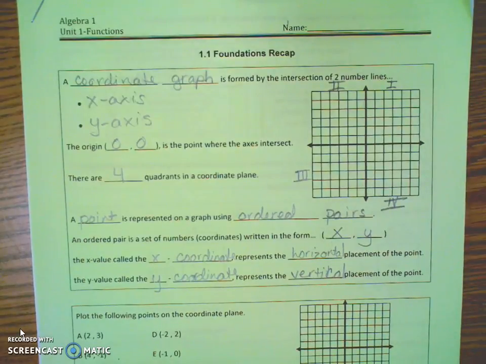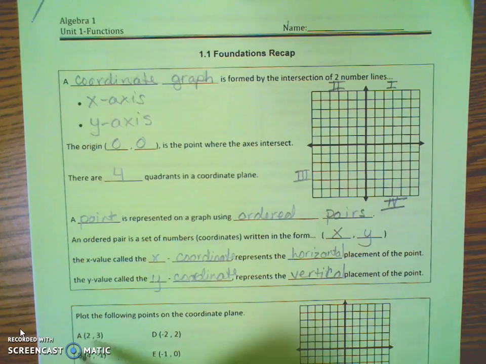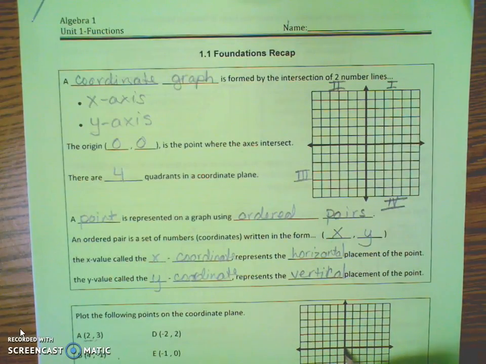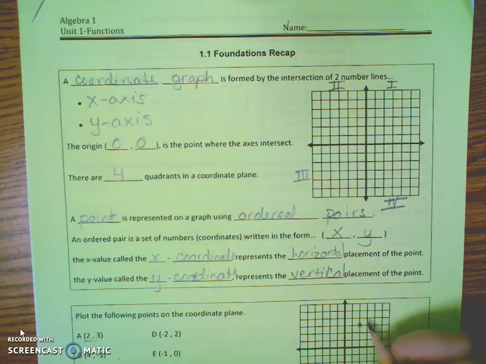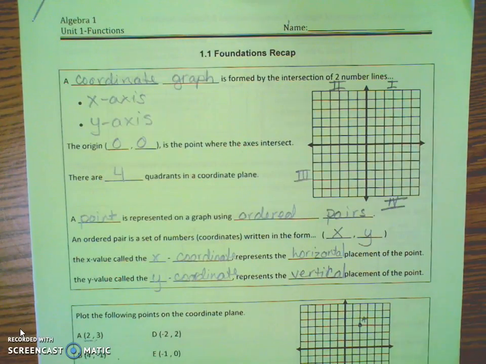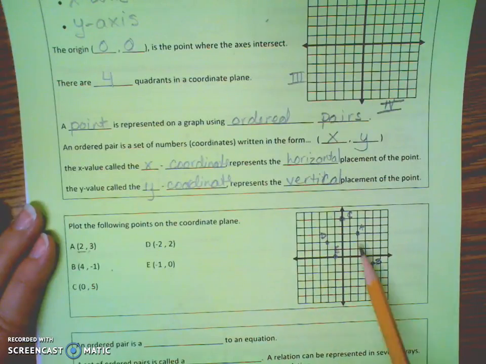Okay, so here I will do the first one, and then I want you to try the rest of them. So the first one, (2, 3). This is the x-coordinate, so on the x-axis we go over 2 and then up 3 like that. So that's point A. Please try the other 4 points and then come back and I'll give you the answers. Here's your answers. That's what it should look like.